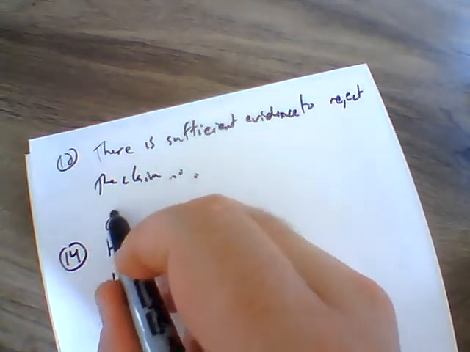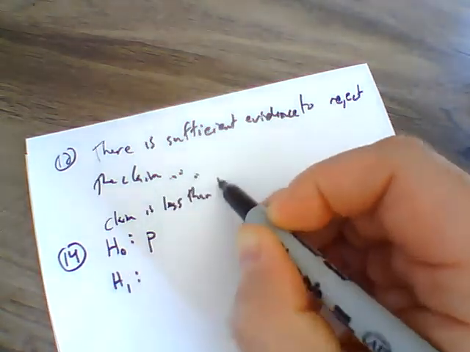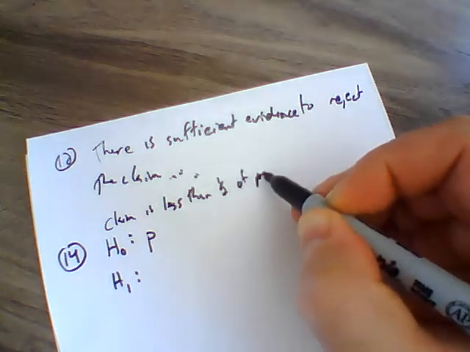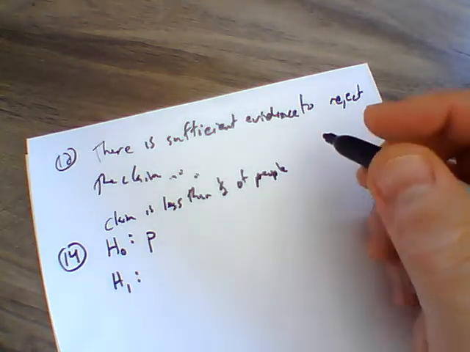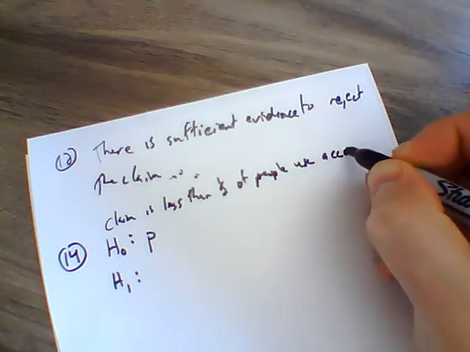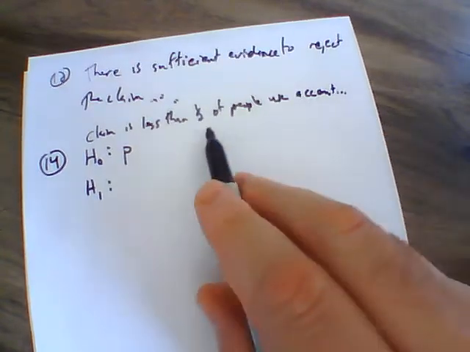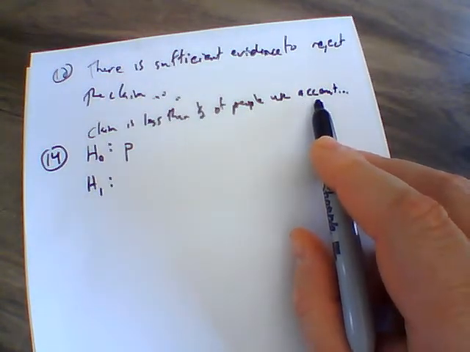So our claim is less than 1/2 of people use an accountant. Okay, so that's our claim, that less than 1/2 of people use an accountant.